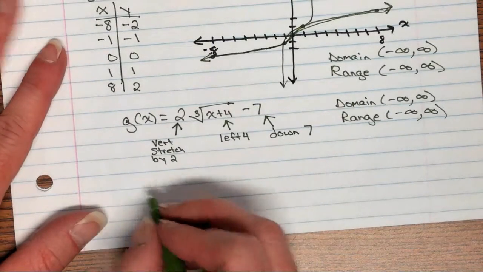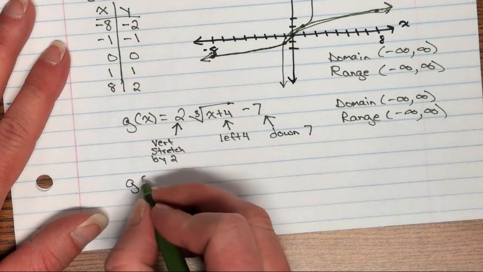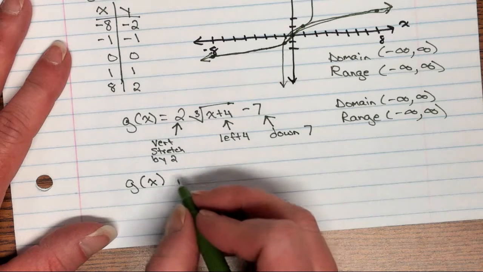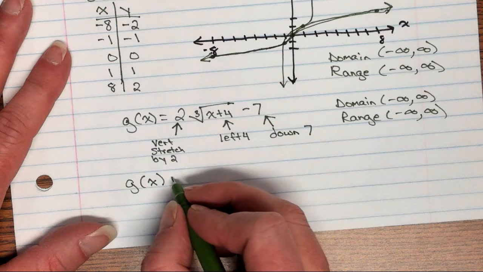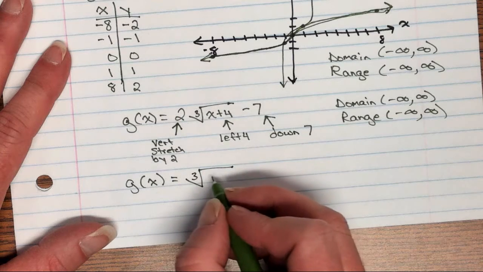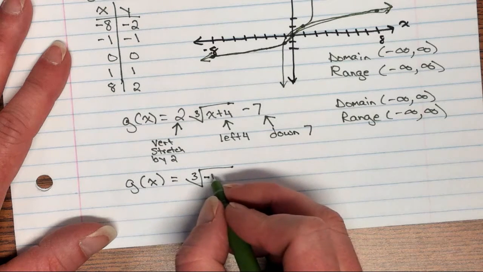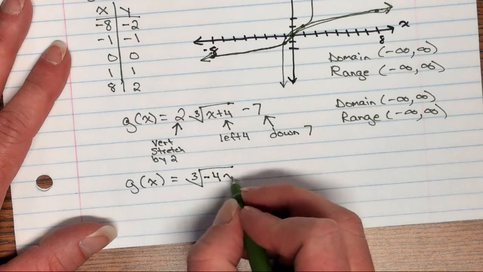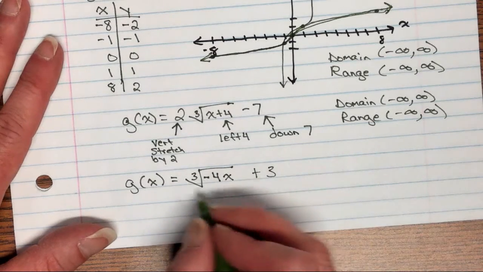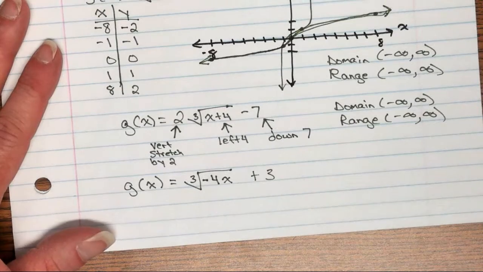Okay, let's do one more. One of the hard ones. What's going to happen if we have the cube root of negative 4x plus 3? Oh, darn it. Can I take cube roots of negatives?